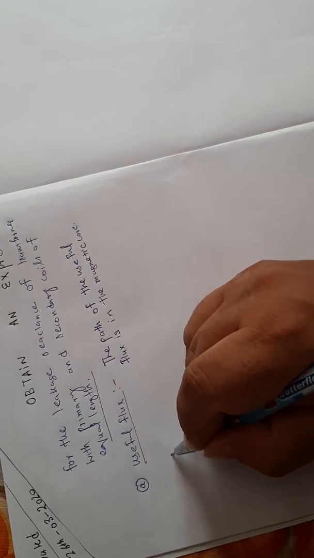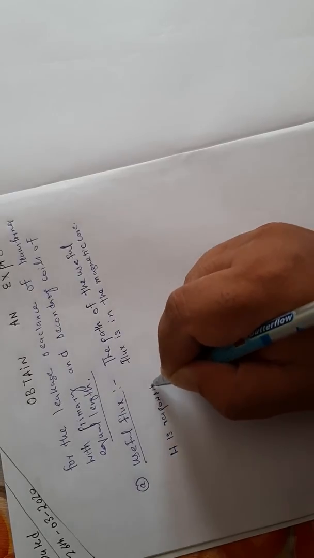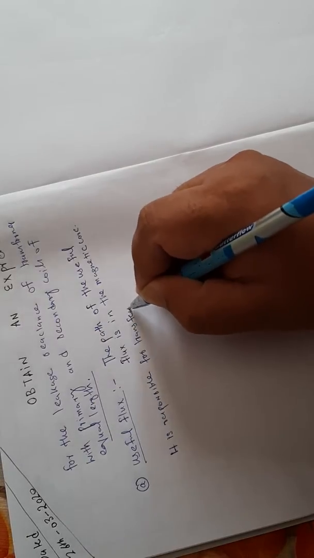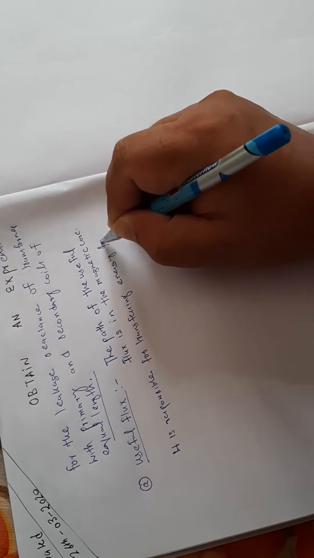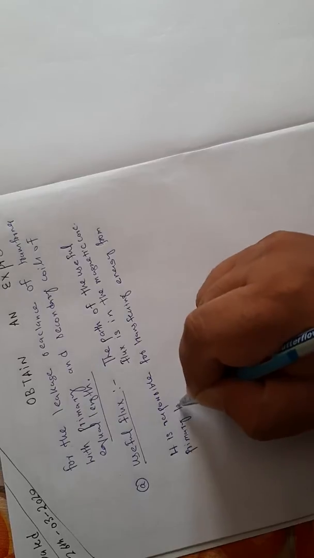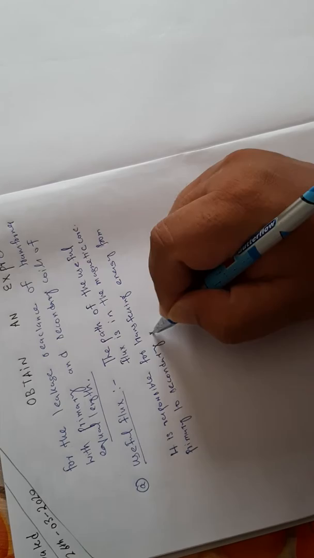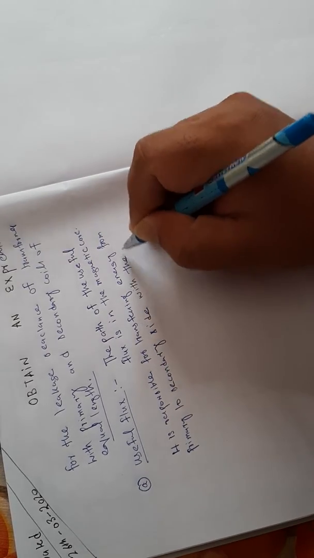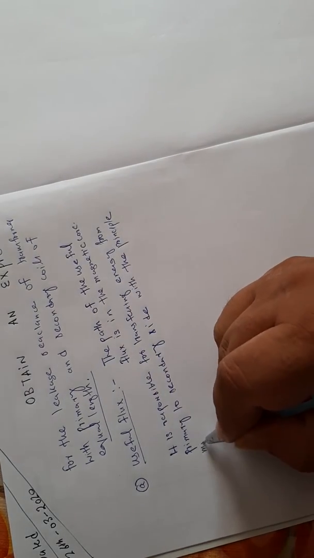So the useful flux is responsible for transferring energy from primary to secondary side with the principle of mutual induction.